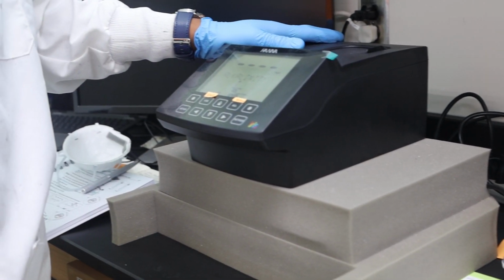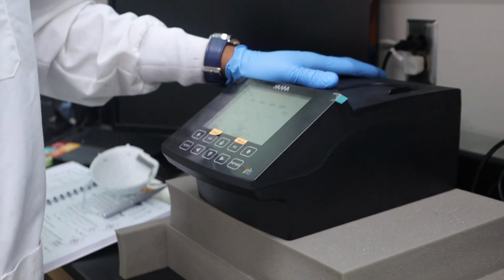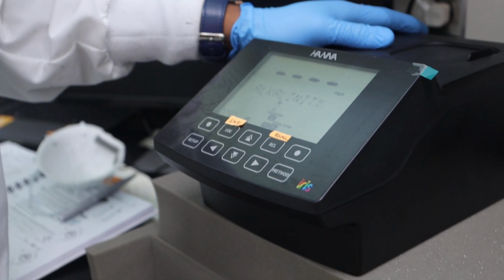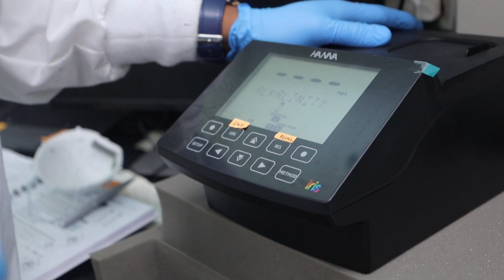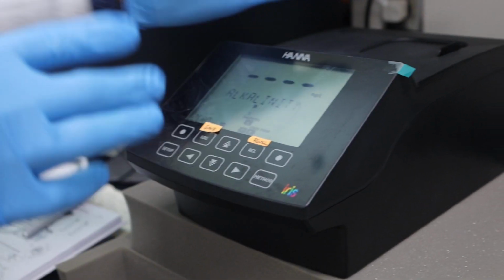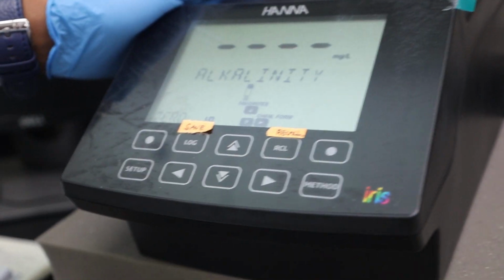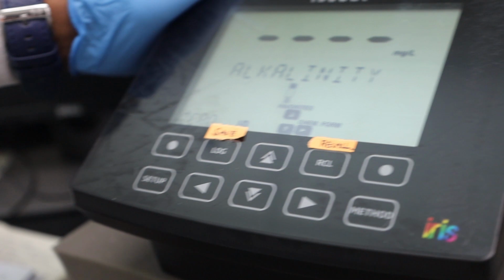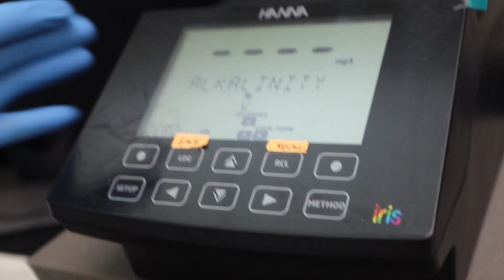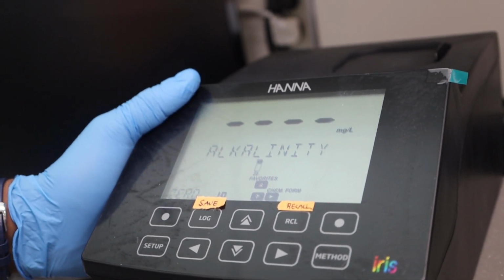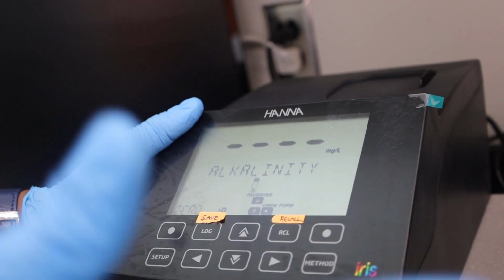We have this machine here we call the Hana Iris, the spectrophotometer. With this machine, you are able to test all of the contaminants or the parameters for wastewater and surface water quality determinants, according to ISO or EPA standards as well. This machine comes with about 98 to 150 parameters that you can test.